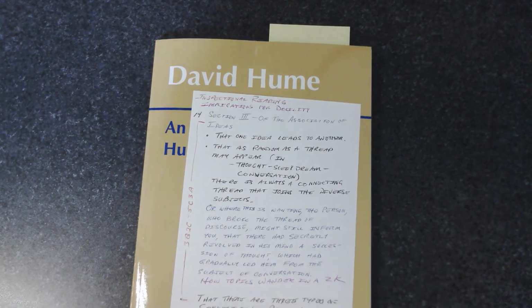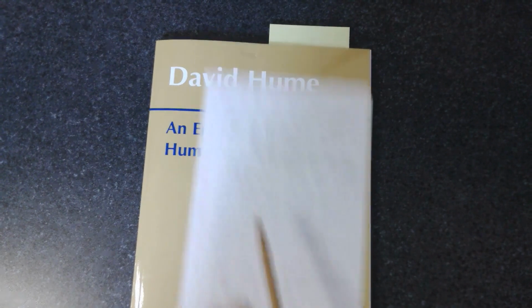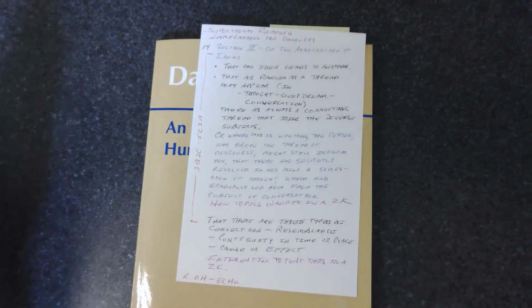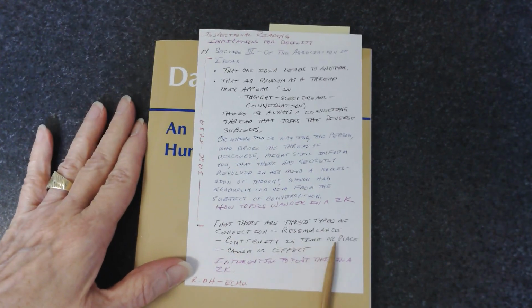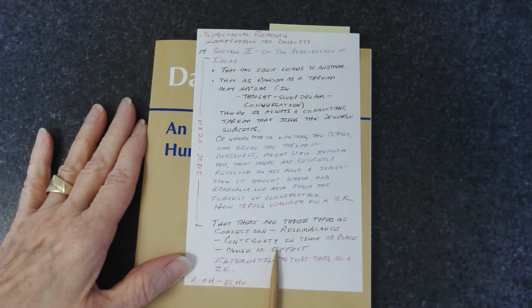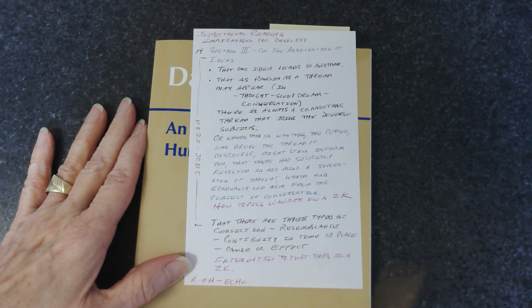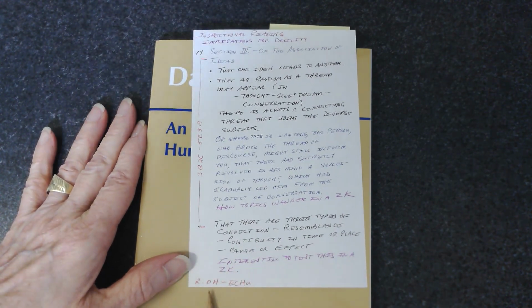And then there was a second thought that was also captured on this same bib card, which was David Hume's assertion that there's actually 3 types of connection, that it's resemblance, contiguity in time or place, and cause or effect.